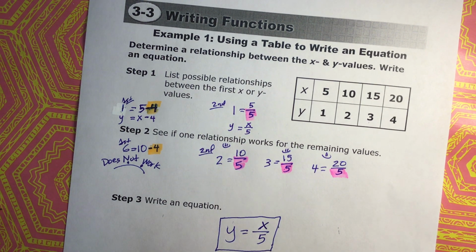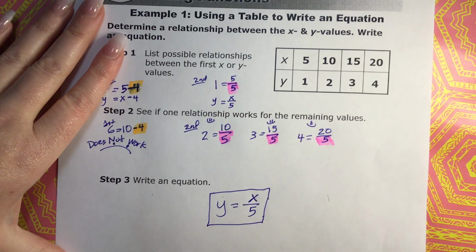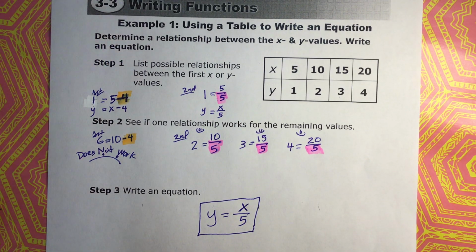All right, let's go ahead and look at a different example. Oh, wait, that was all kind of messed up. All right, there we have it. There's our equation: y equals x divided by 5.